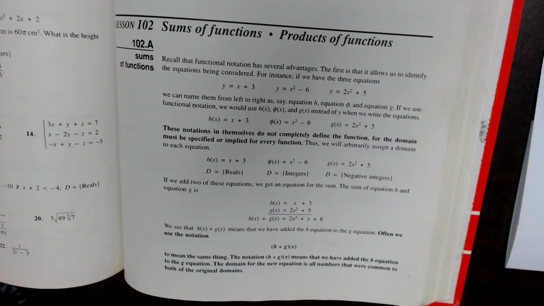Algebra 2, Lesson 102, Sums of Functions and Products of Functions. So, really quick recap.